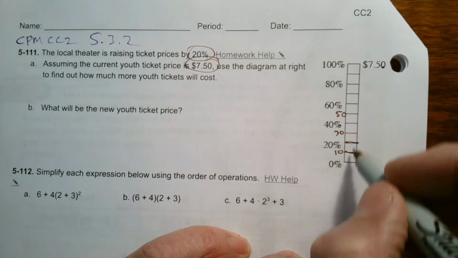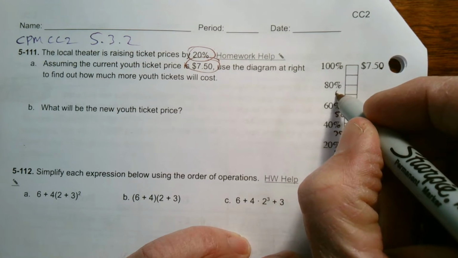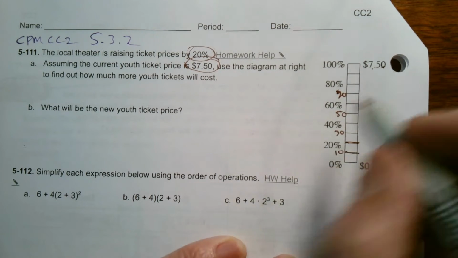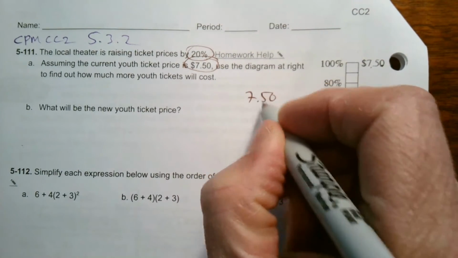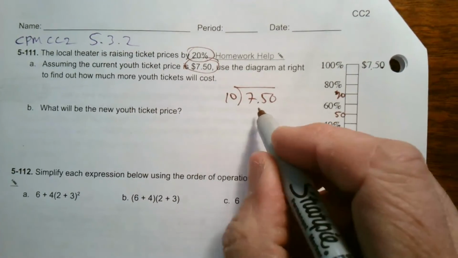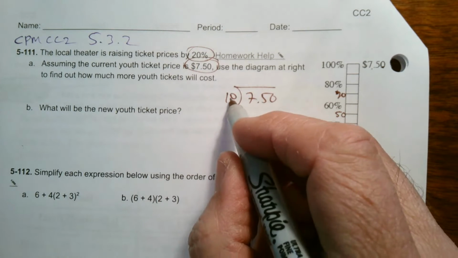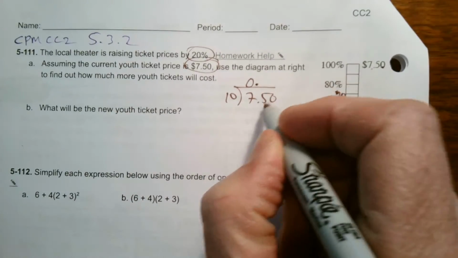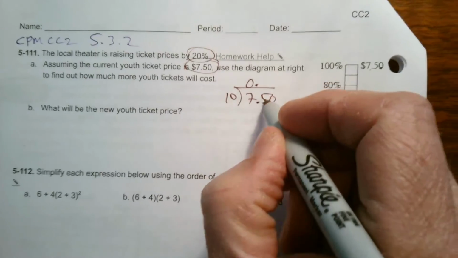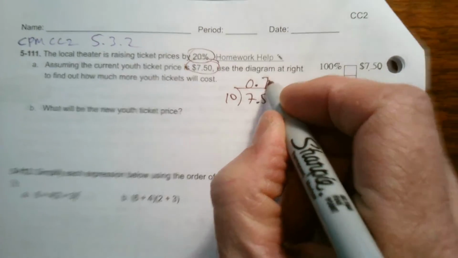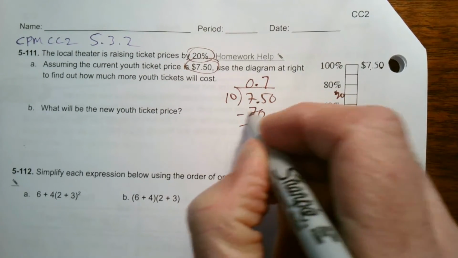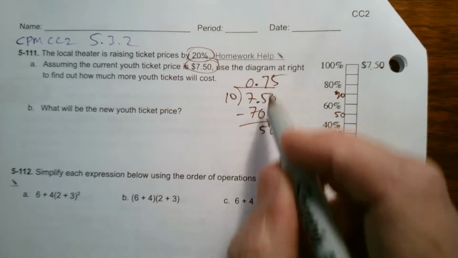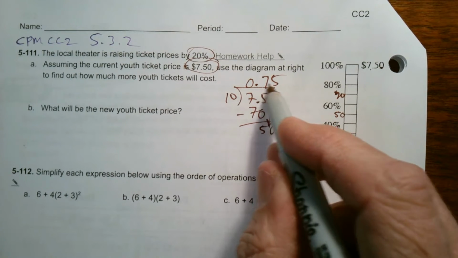Well, each of the lines is divided equally by 10, so I need to take that and divide by 10. So the question is, what is 750 divided by 10? 10 can't go into 7 evenly, so there's my 0. I bring the decimal place up. 10 goes into 75 seven times, multiply, you get 70, subtract, you get 5, bring down the 0, 50, so 10 goes into 50 five times. So it's 75 cents, right?